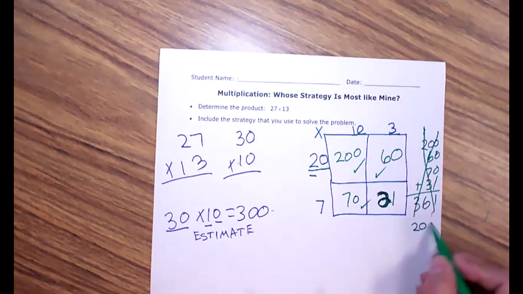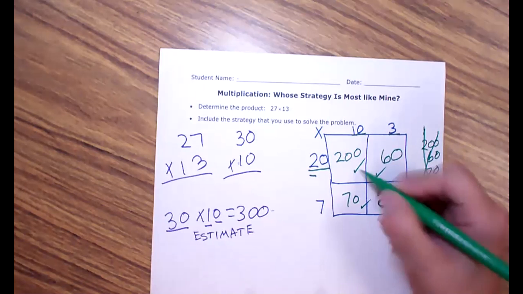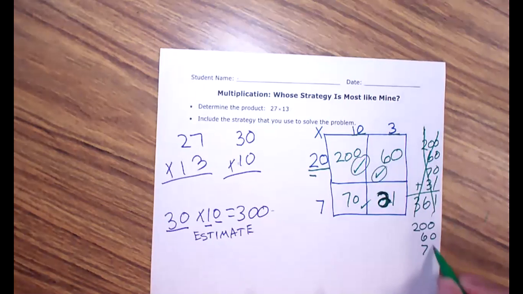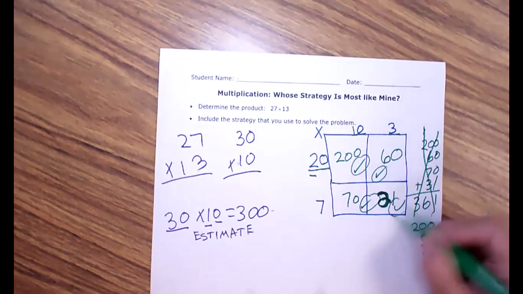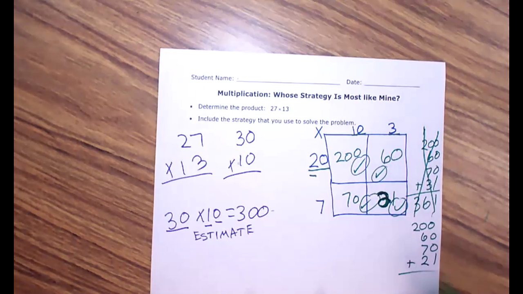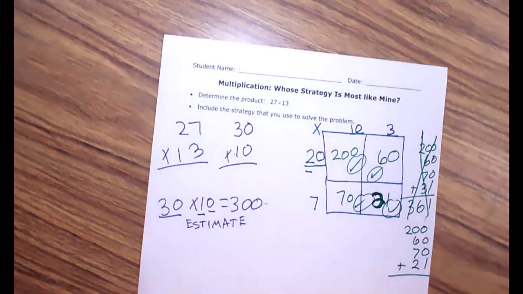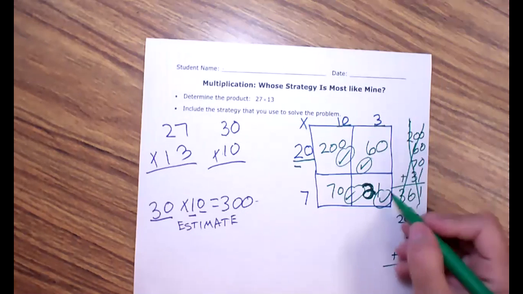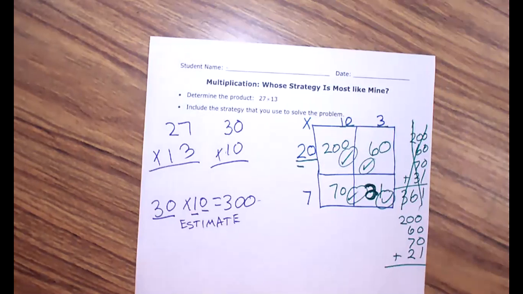So it's 200 plus 60 plus 70 plus 21. Let me add that up again. So whenever I make a mistake, I want to double check. Whenever I finish a problem, I like to double check it in case there's a mistake.